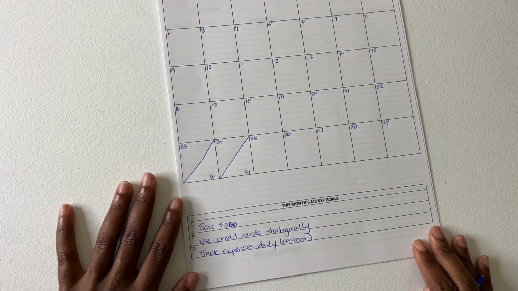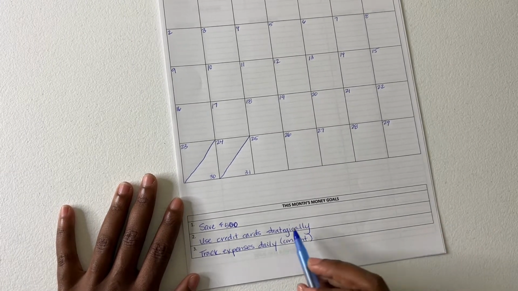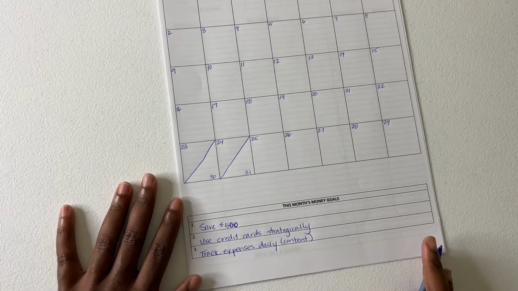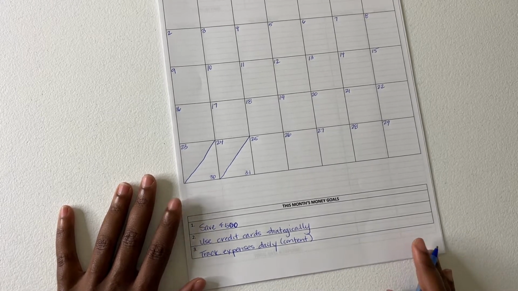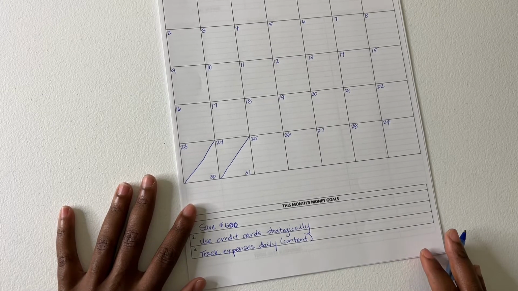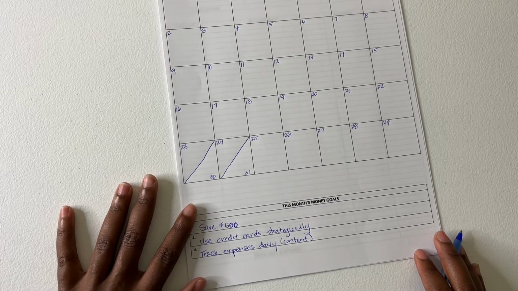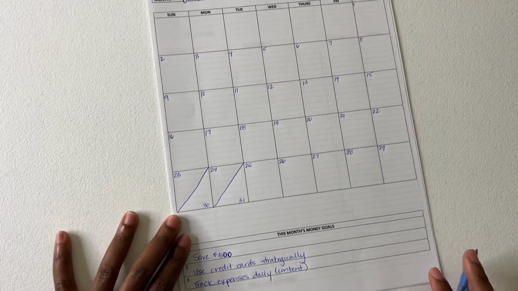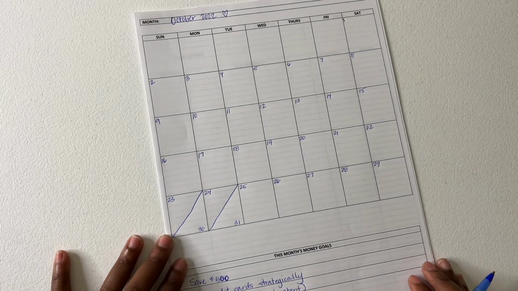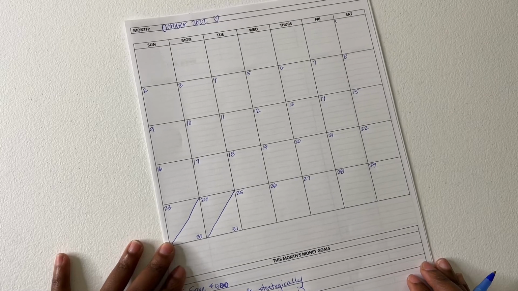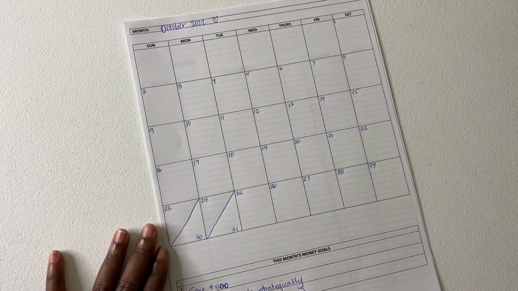So my money goals this month are to save $500, to use my card strategically. I'm not sure if I spelled that right, but hopefully I did. Then I want to track my expenses daily. The reason why I want to track my expenses daily is because it gives me content to post on my social media account and helps others start tracking their expenses daily. Because when you do it daily, instead of waiting until the end of the week or the end of the month, you don't have that much to write out. So that's why I put to start tracking it daily.